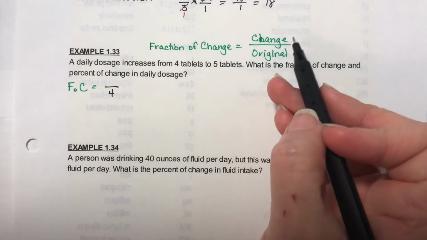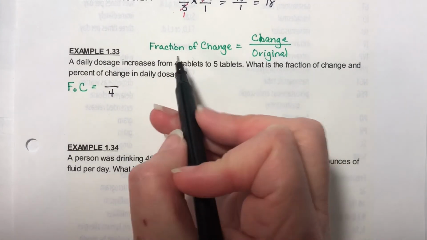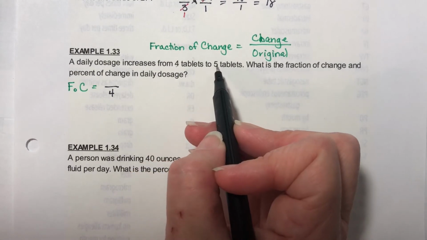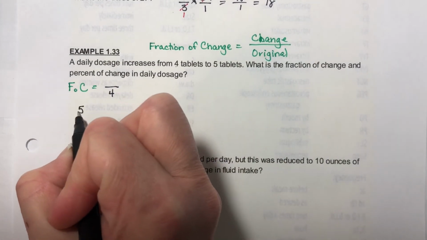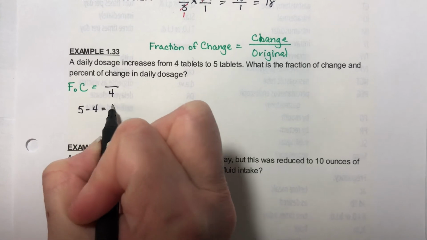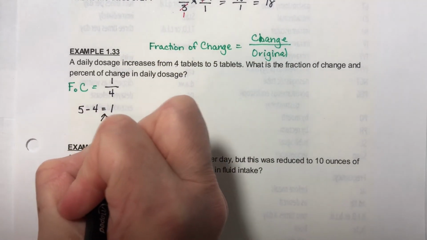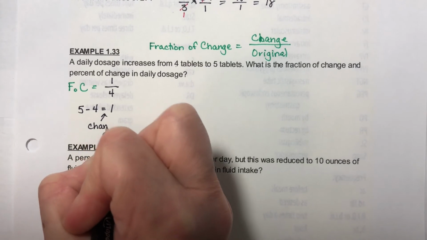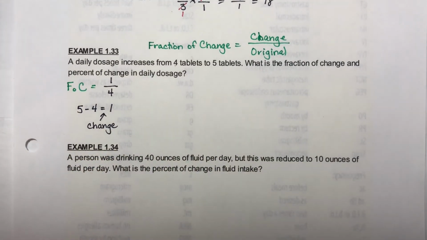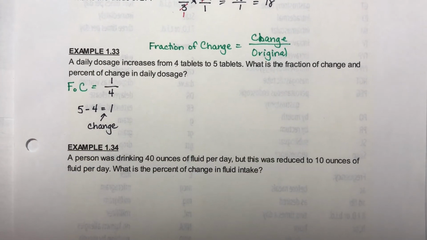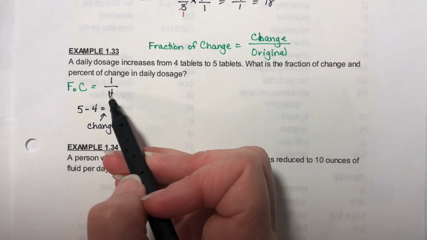Okay, now for the change, I changed from 4 to 5. So I can do 5 minus 4 to get a 1. The change is 1. So the fraction of change is 1/4.